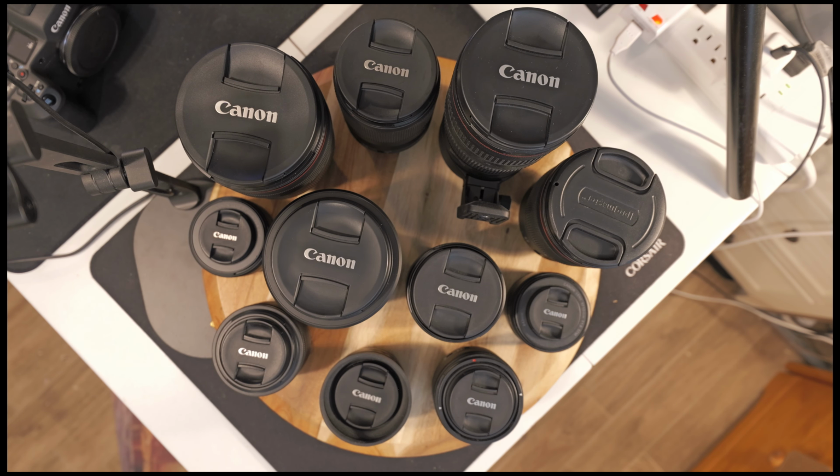Welcome back, part 3. These are all the lenses I used. The 16 millimeter, 24, 28, 35, 50, 85 1.8, 85 1.2 primes.